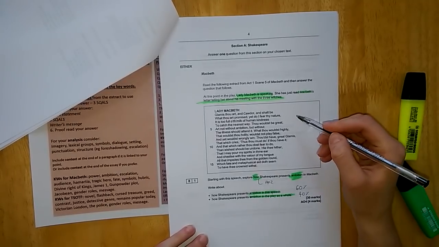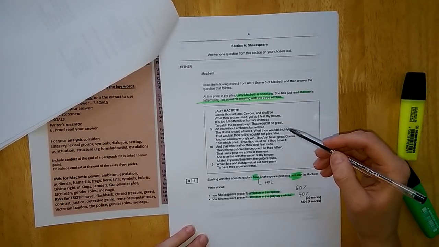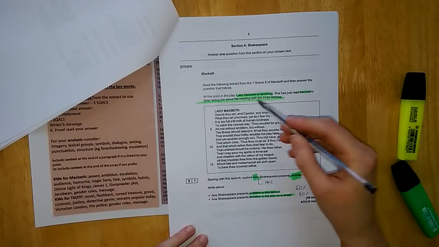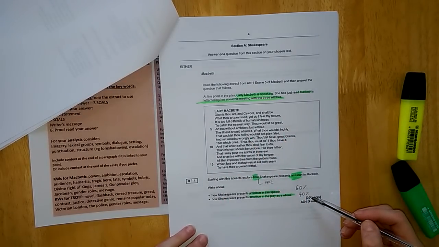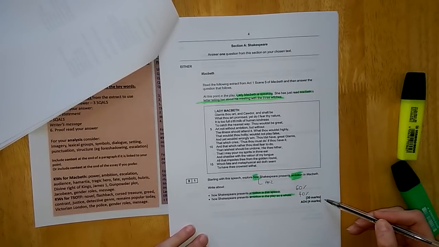So 60% of your quotes, 60% of your AO1 and AO2 marks are going to come from the extract on the page, and then 40% is you linking out to elsewhere in the play when ambition is shown. As you know, it's worth 30 marks, and there are 4 marks for your spelling, grammar and vocabulary.